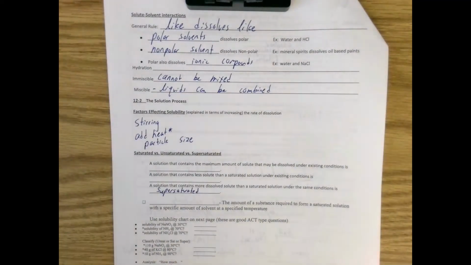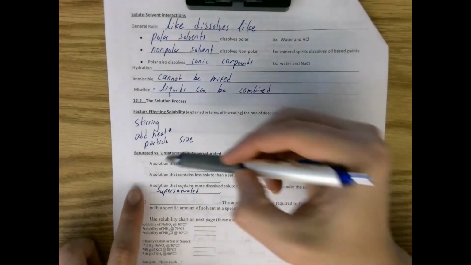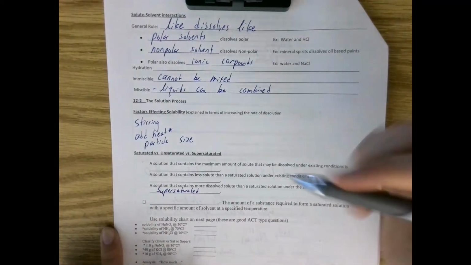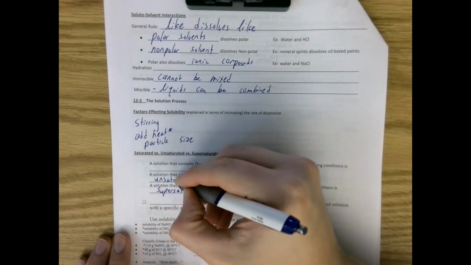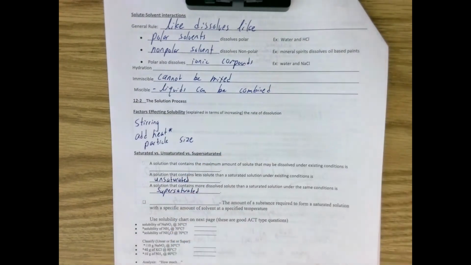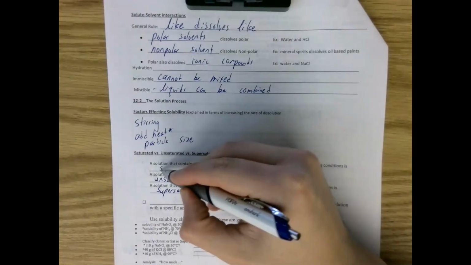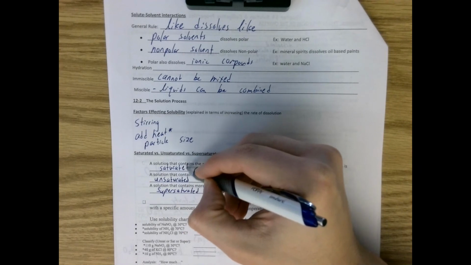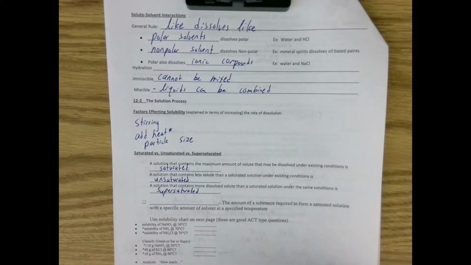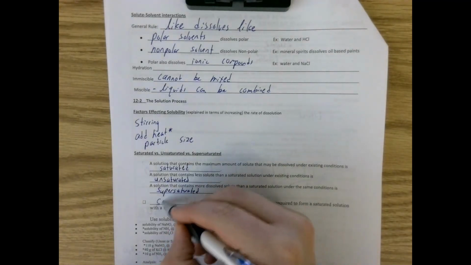With the crystals, I heated the solution up and it was hot in your cup so I could dissolve more of the solid. Then when it cooled back down, the solid had to come out of the solution and form a solid. And it formed a crystal on your pipe cleaner. Okay? So then a solution that contains less would be unsaturated. Then one that contains the maximum amount is what? Saturated. Then the last blank, the amount of substance that we can dissolve at that temperature, we call the solubility.